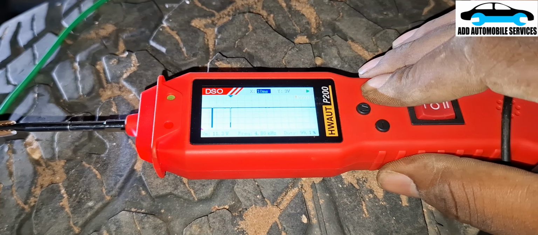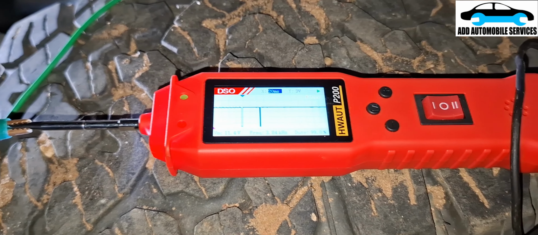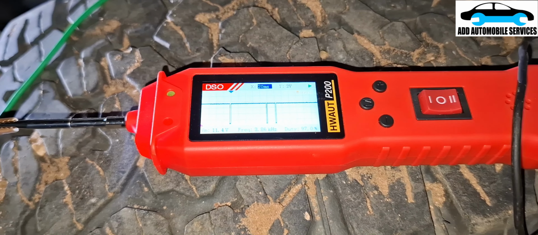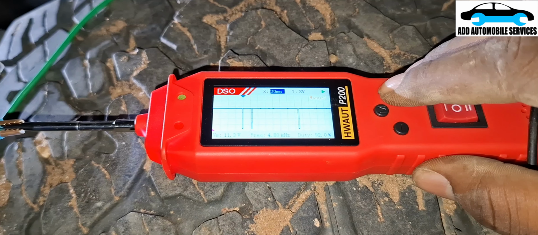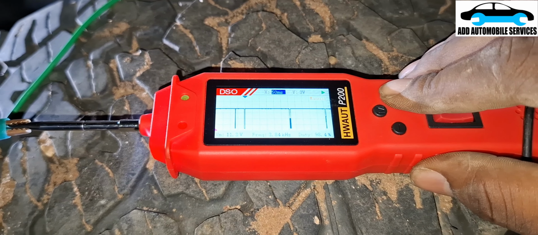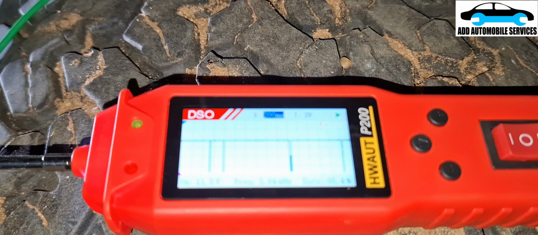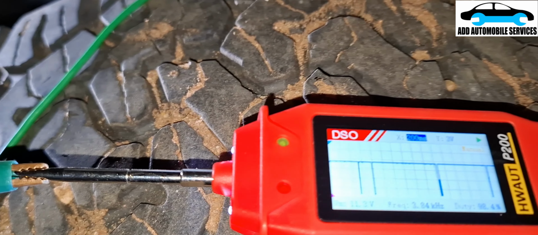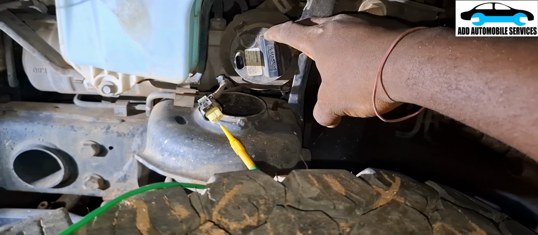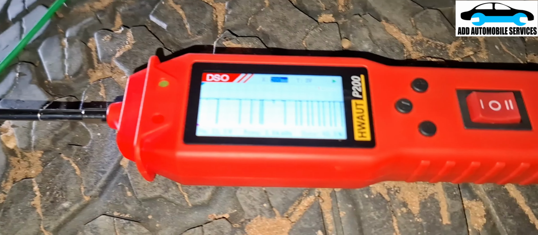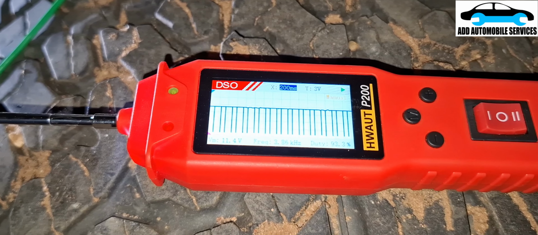So I'll speak to the client to get a new unit, because after checking my power and ground and my communication line is perfect, that means the issue is from the unit itself. So the client has to replace this unit, which is the auxiliary water pump. That's what is causing the problem now.